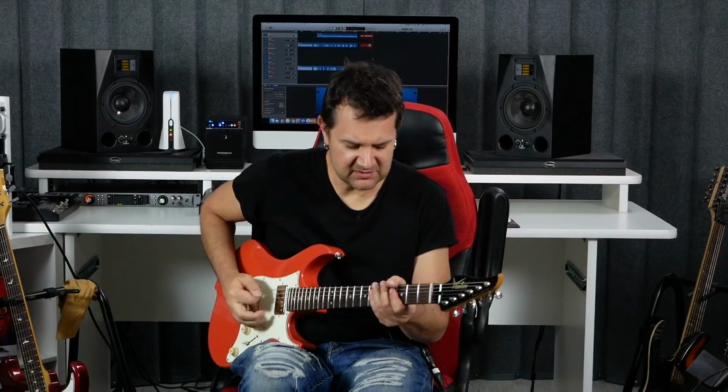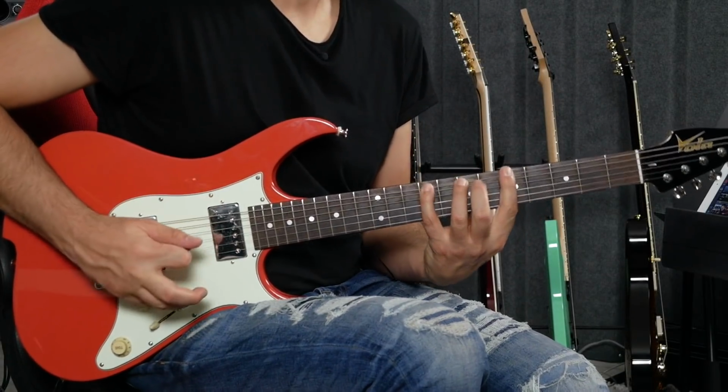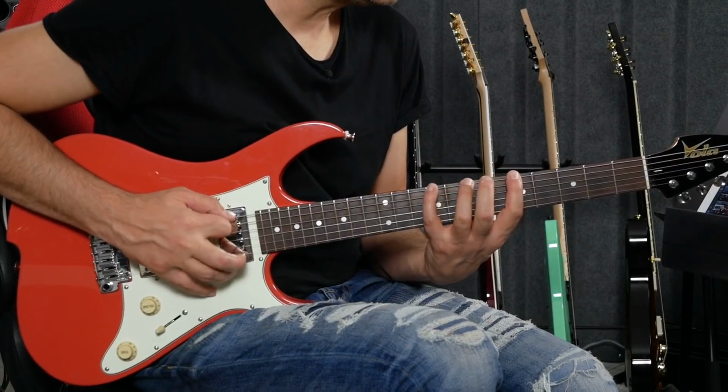Now, the typical major scale that we played, 1, 2, 3, 4, 5, 6, 7, 8, has 8 different notes. Technically 7 because the 8th note and the first are the same function. So we'll call it 7, okay? Now if I say play the 3rd, well, use that major scale. 1, 2, 3, that's the 3rd note. If I say the 5th, 1, 2, 3, 4, 5, that's the 5th note.